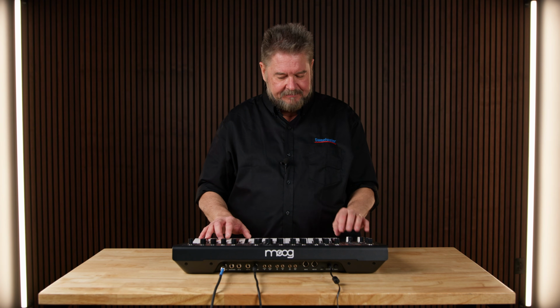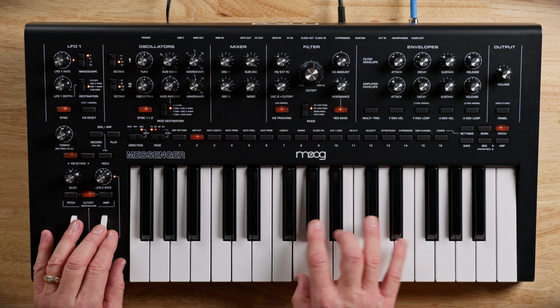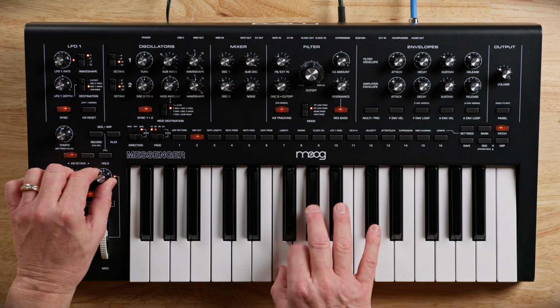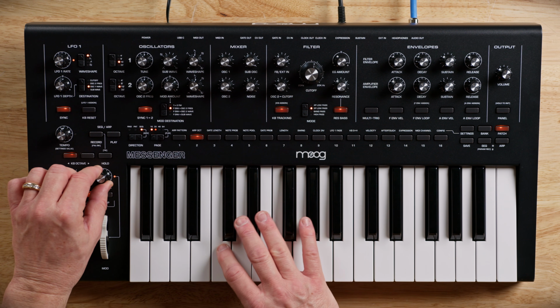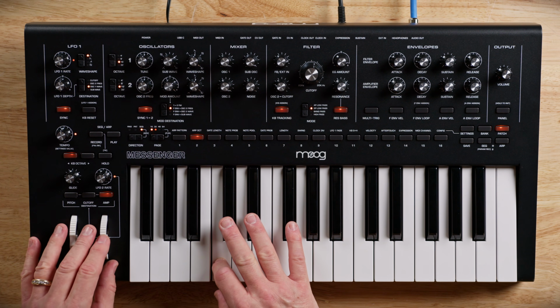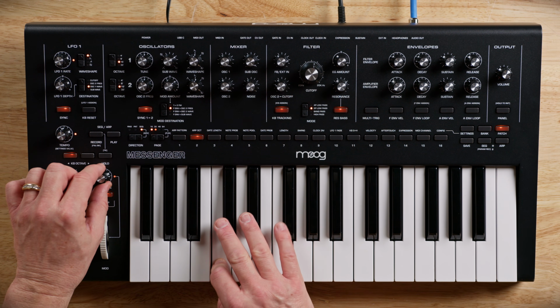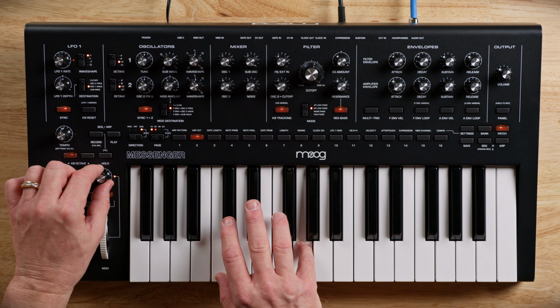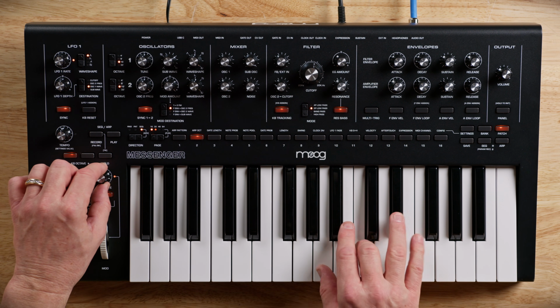Or you can do the same thing to filter. Or amp. Any combination you want.